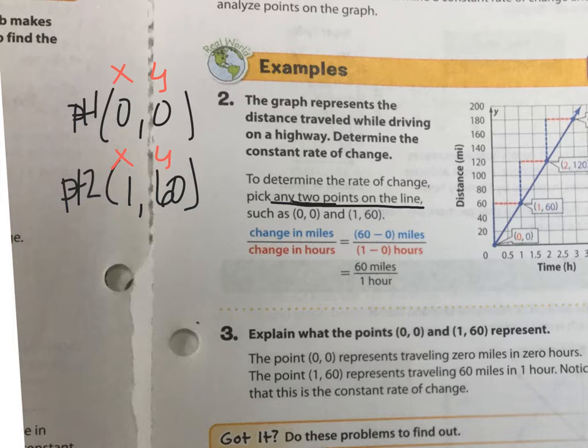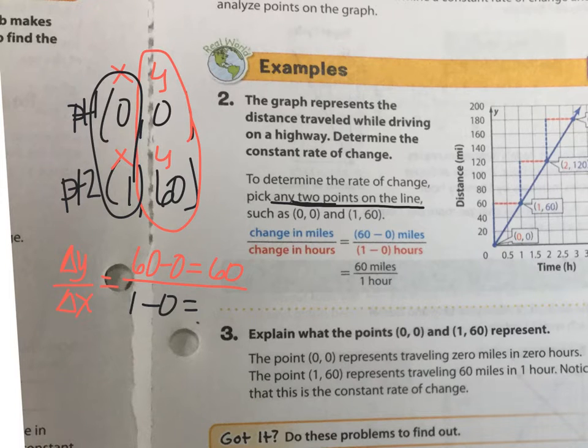And then, to figure out the answer, you're going to find the delta y over your delta x. How do you do that? Well, you get your y's. I'm going to circle my 2 y's right here. You see them? Okay, and we're going to find the change between them, which means I'm going to subtract them. What is 60 minus 0? It's 60. And for the x, you have the same thing: 1 minus 0, which is going to give me 1. And that is how we get to our answer.